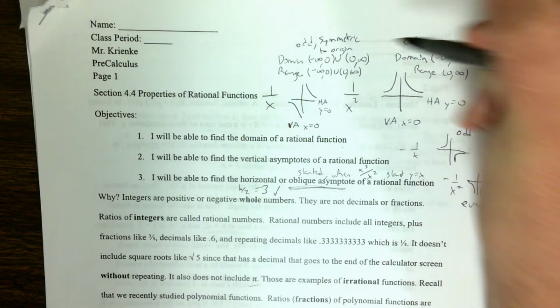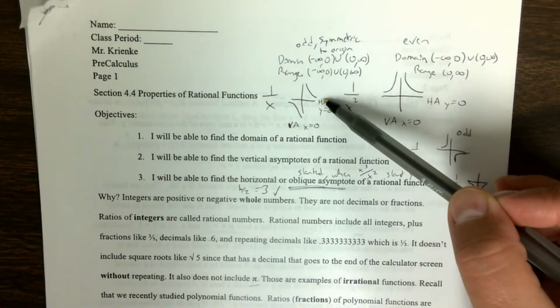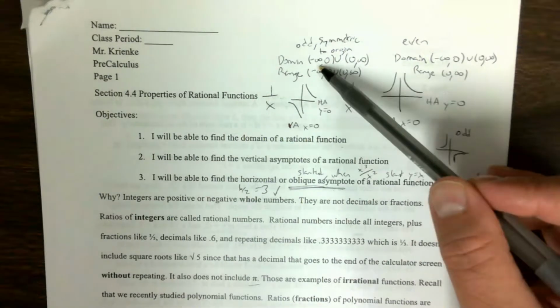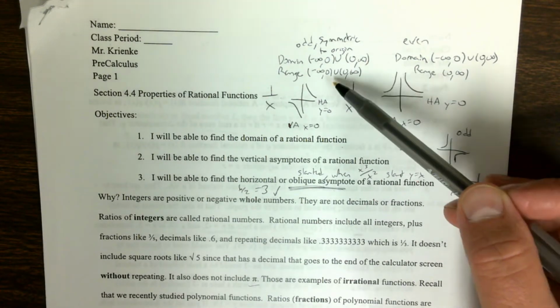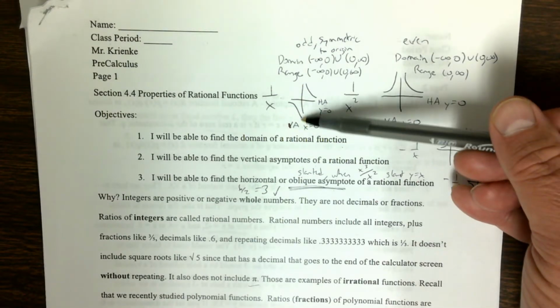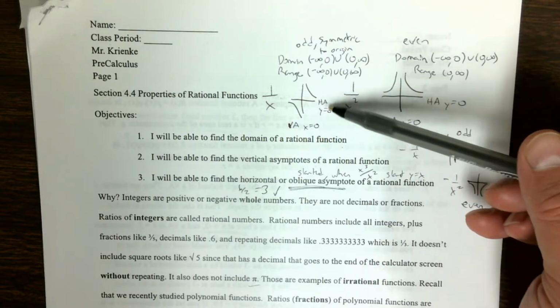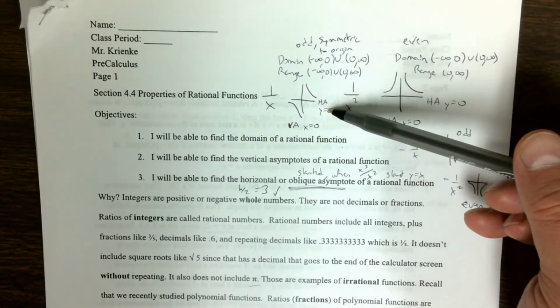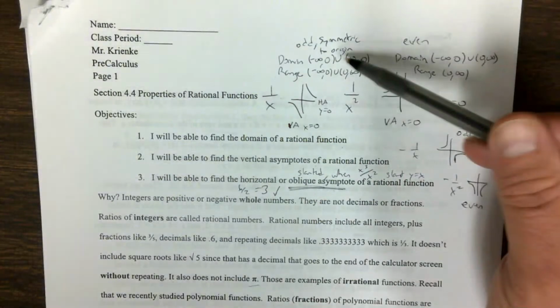And your domain would be basically everything but 0. So you have negative infinity, 0, union, 0, infinity. And for your range, it would be from the low to the high, anything negative, so negative infinity, 0, but not including 0 because you have a horizontal asymptote there, and then 0, infinity. So all of those have to have parentheses, not brackets.